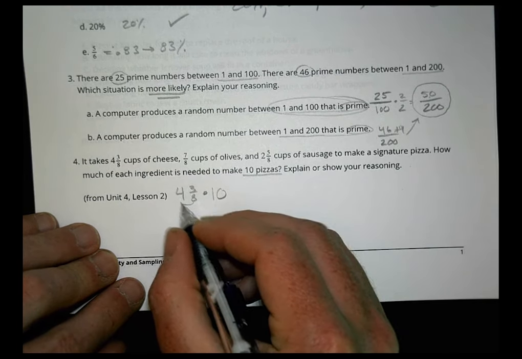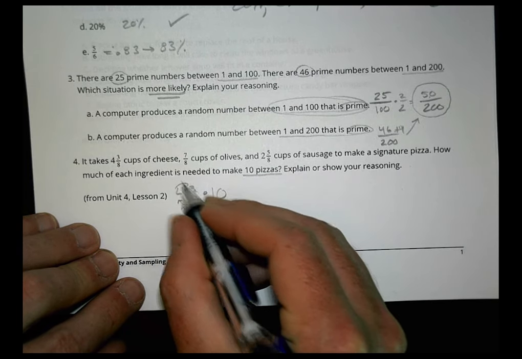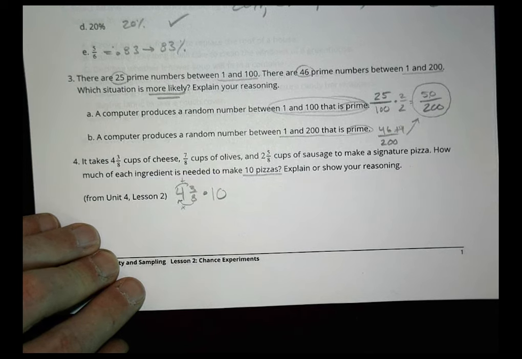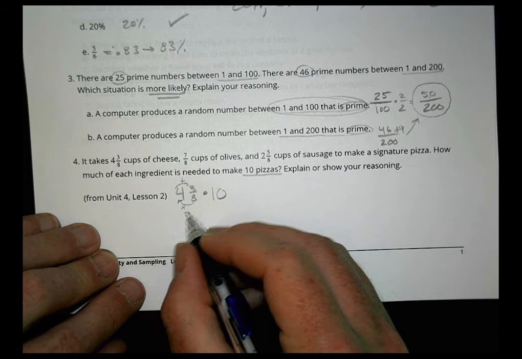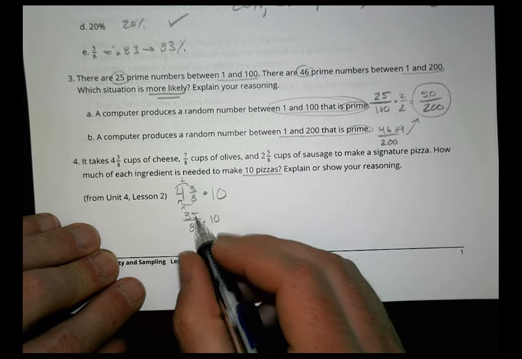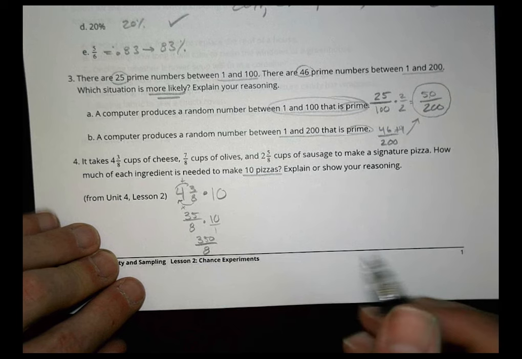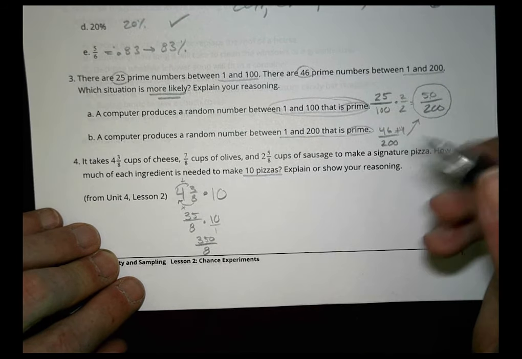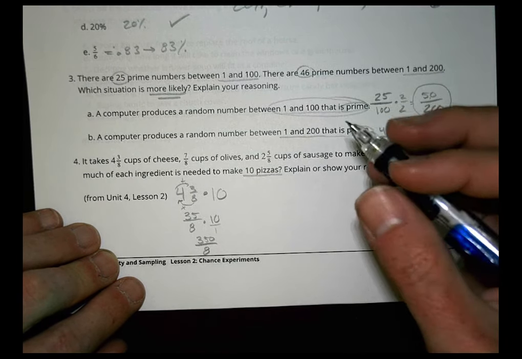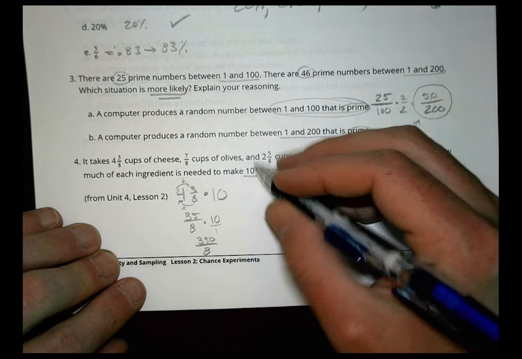So I do 8 times 4 is 32, right? Multiply there. 32 plus 3 is going to be 35. So I have 35 over 8 times 10. 35 times 10 is 350 over 8. And you can leave it just like that. All right. If you wanted to turn that into a mixed number, you can do that as well. But that's one way of looking at it.